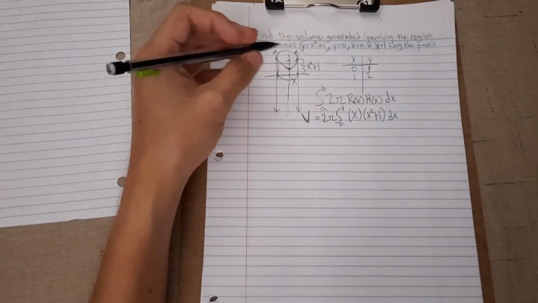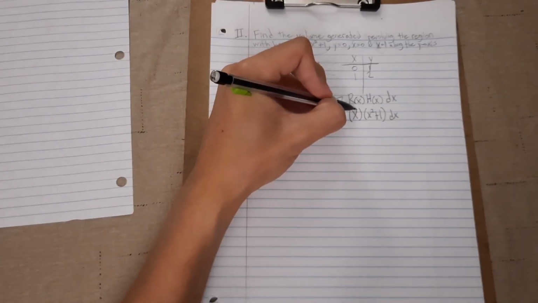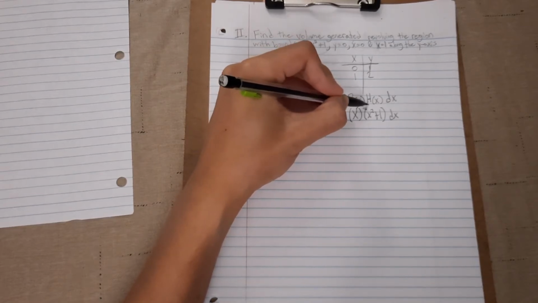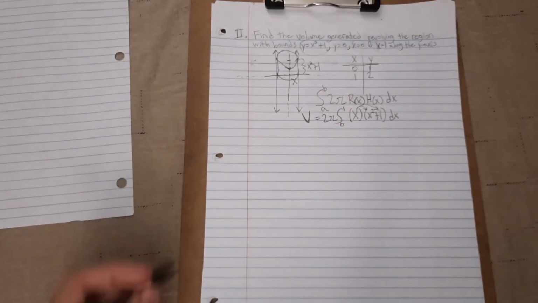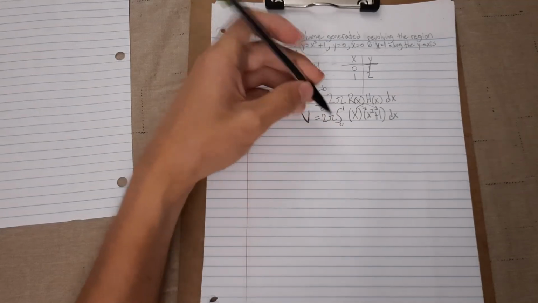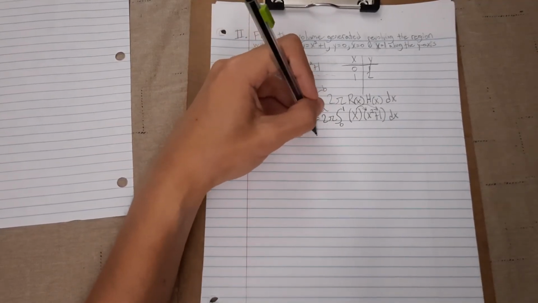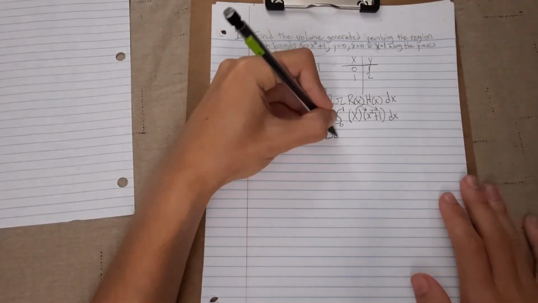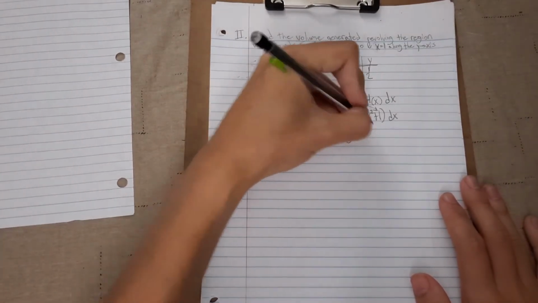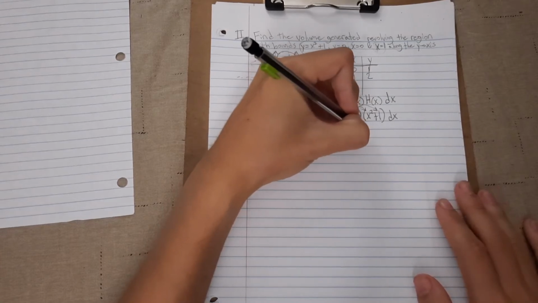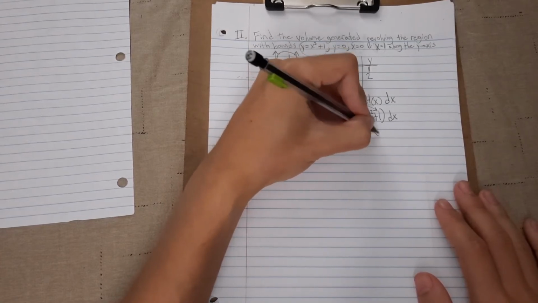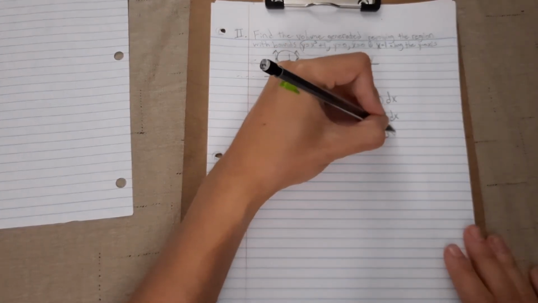Now, the simplest way to do this is to multiply x into each of these values so that you don't have to deal with two separate terms. So you get x to the third plus x dx.